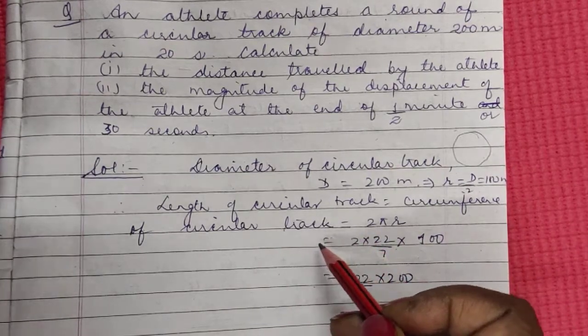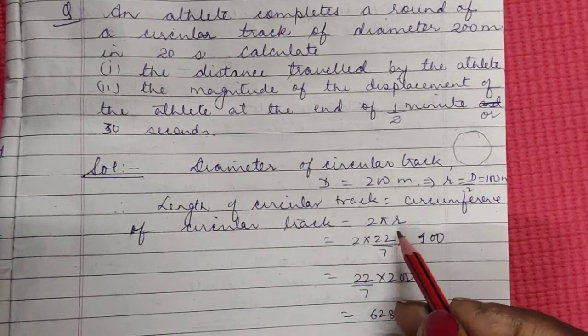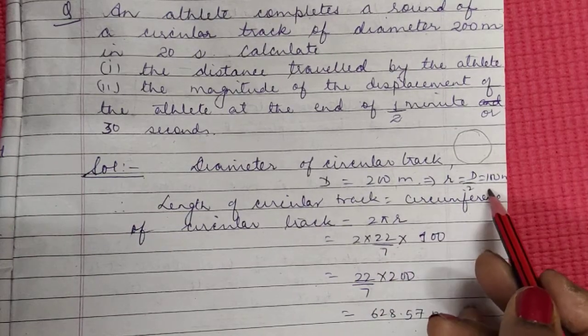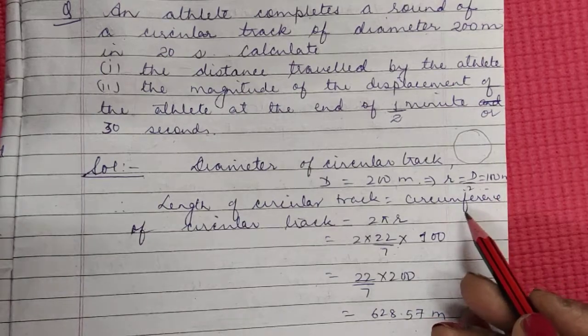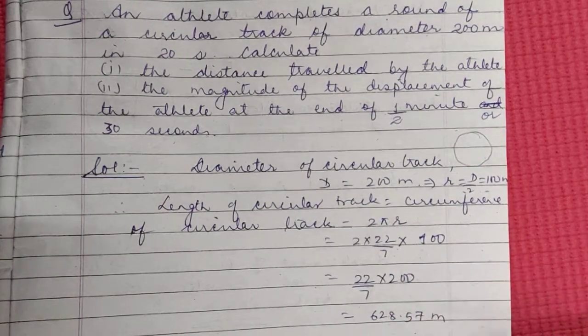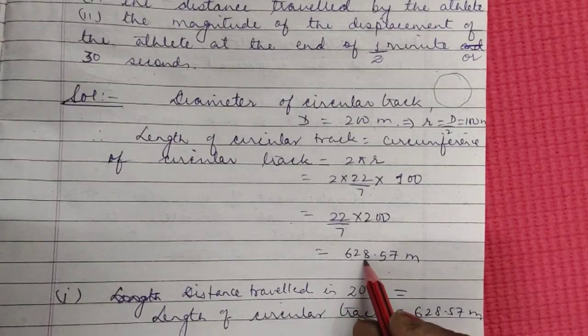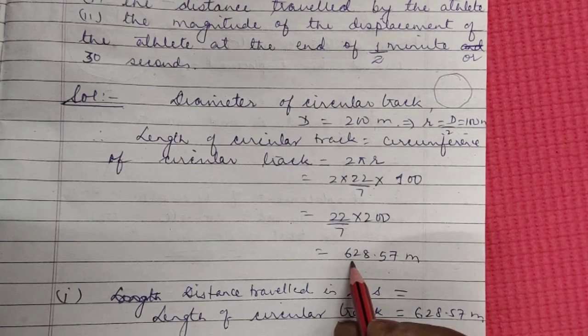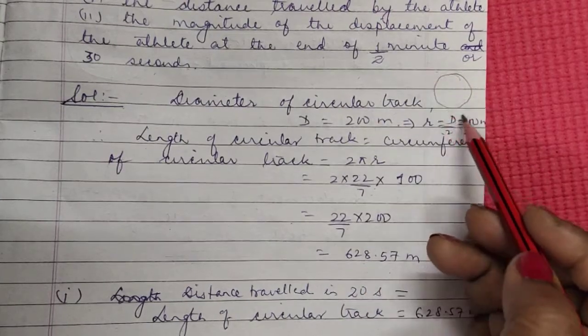And you know that the circumference of a circle is equal to 2 pi r. So it is 2 into 22 by 7, and what is r here? 100 meter. So it is 100. So just calculate, you will get it as 628.57 meter. So this is the length of the total track.